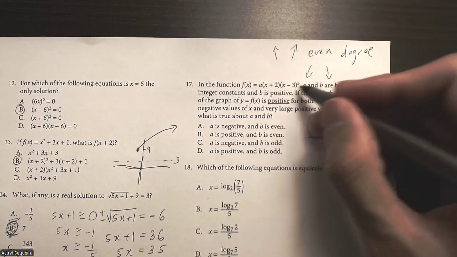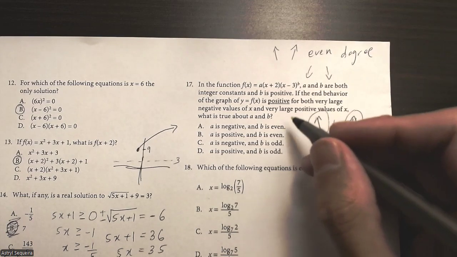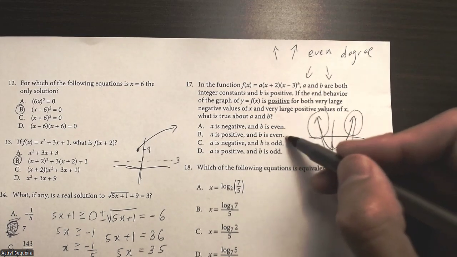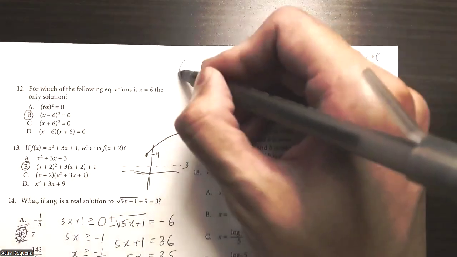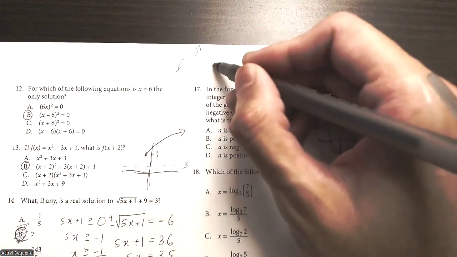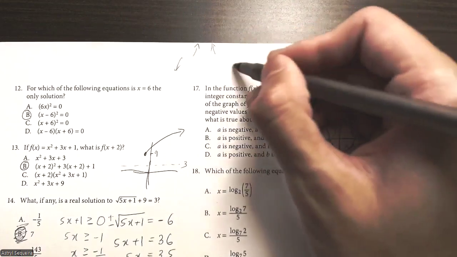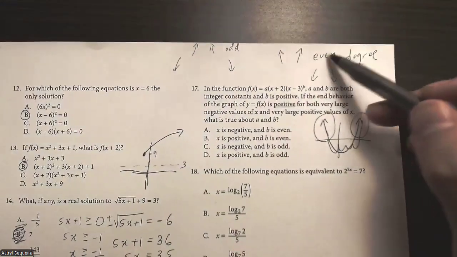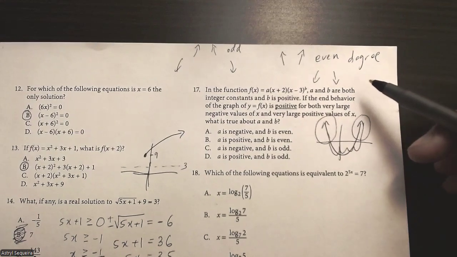So we know that B has to be even, which means either A or B is the correct answer. If your graph was going in opposite directions on both sides, that means the degree is odd. We know we have an even degree here.